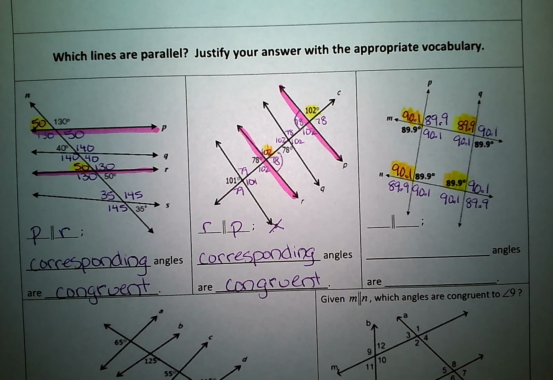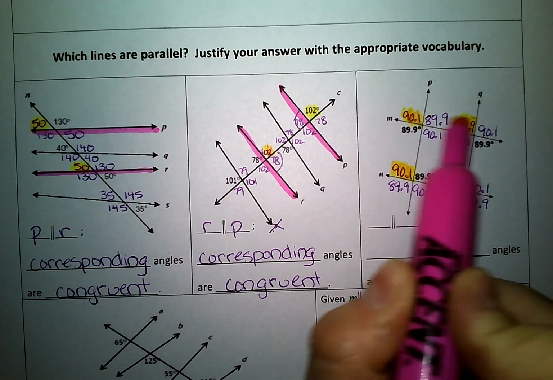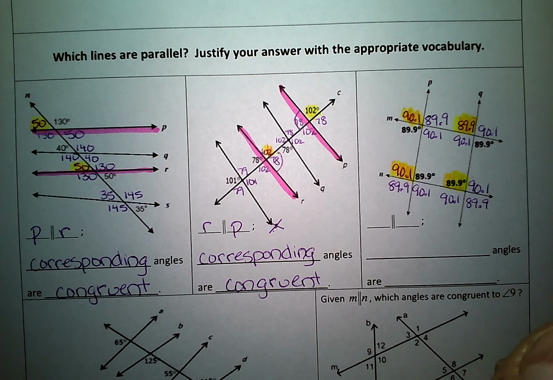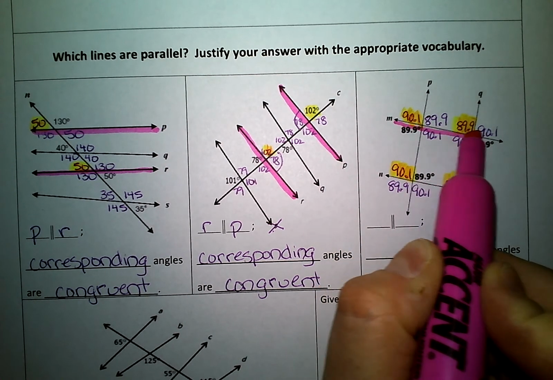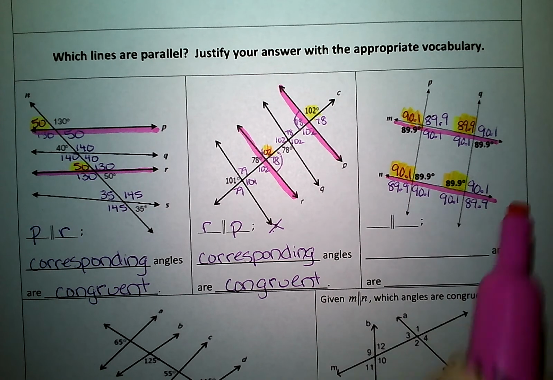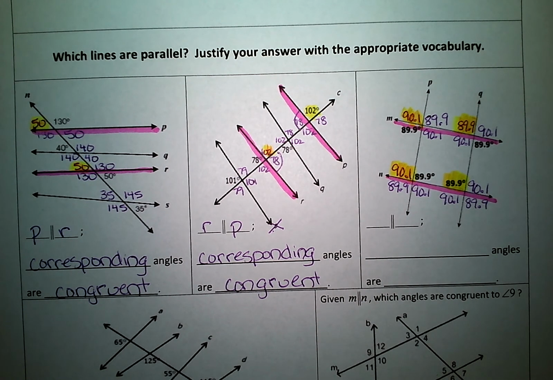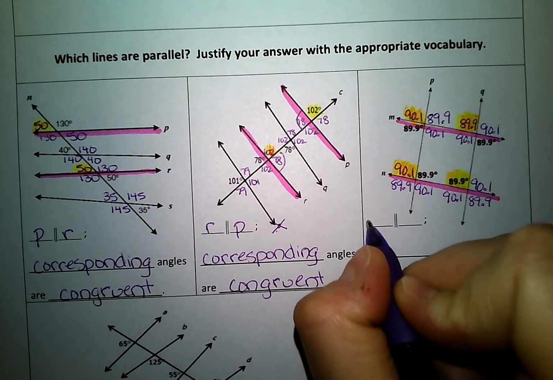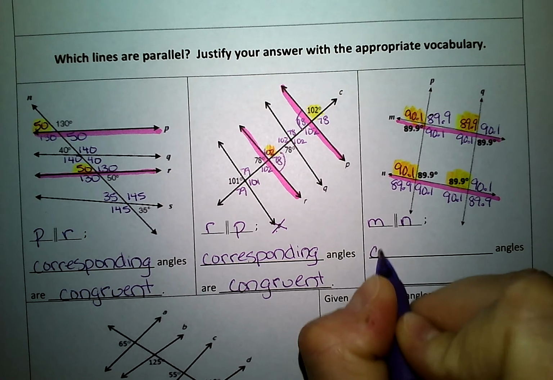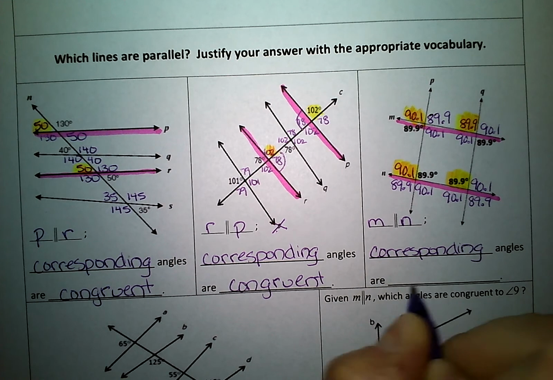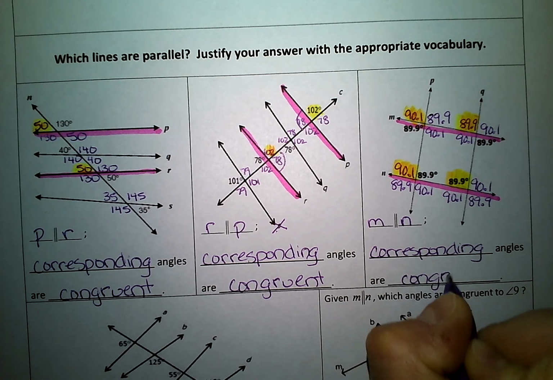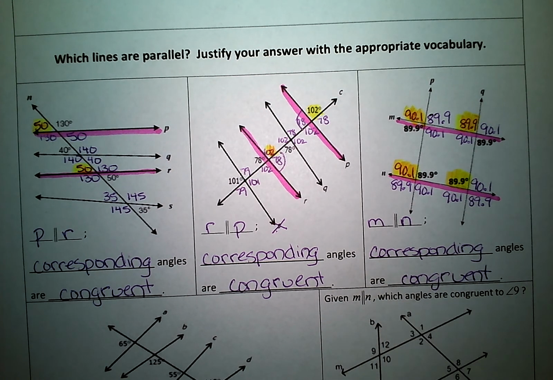Therefore, P and Q have no relationship to one another. They are not congruent. They are not parallel. However, M and N are parallel to one another as seen by all the sets of corresponding congruent angles. Again, you could pick a different reason here if your eye is looking for a different angle pair. I've trained myself to look for corresponding angles.